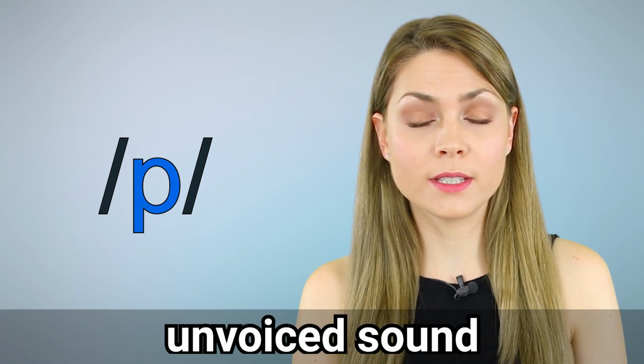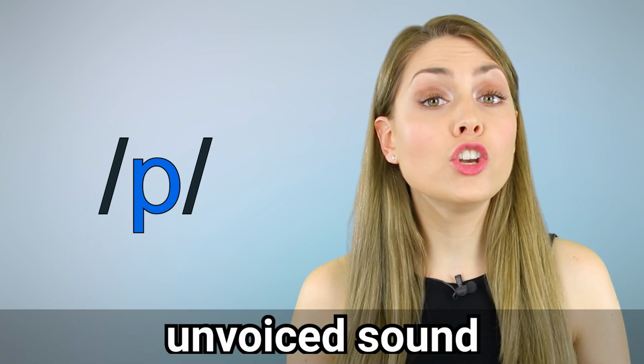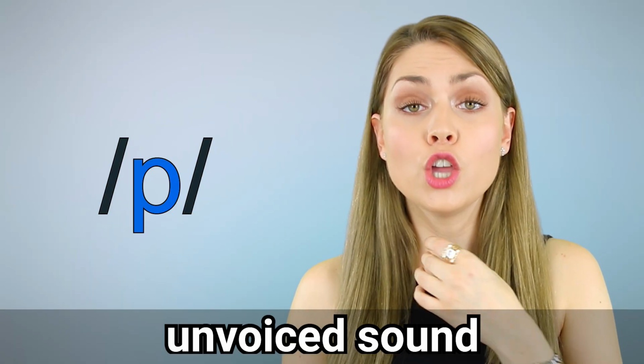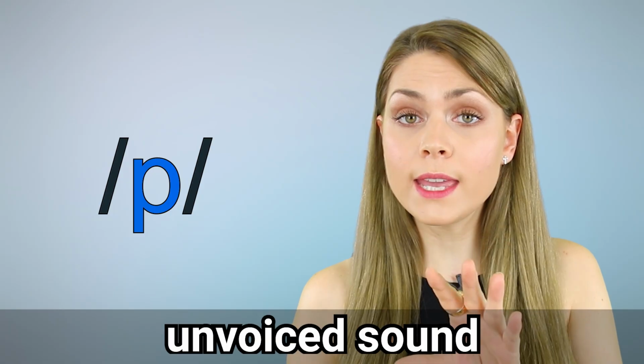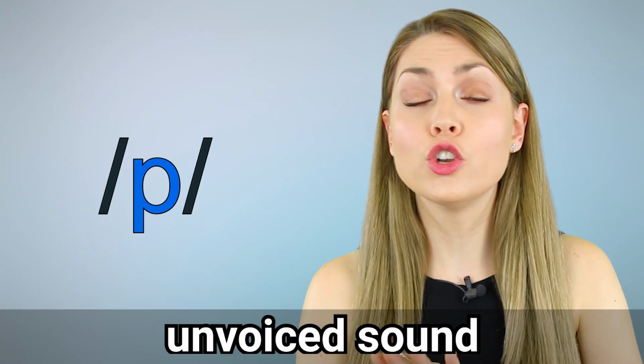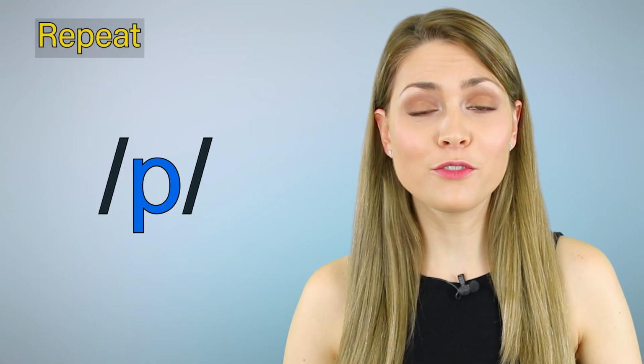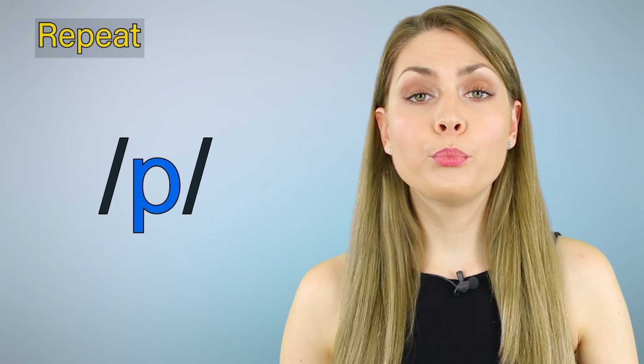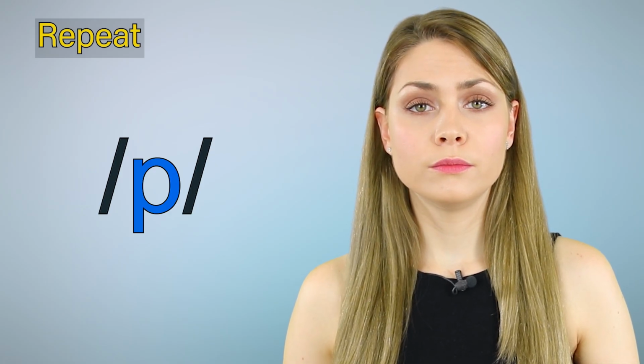And now let's practice producing the sound P in English. So, P is basically going to be the exact same thing as the B sound, but it's unvoiced, which means that you are not going to use your voice. No vibration in the throat. You're just going to push out the air with your lips. No sound. So, P. Can you repeat after me? P. P. P.